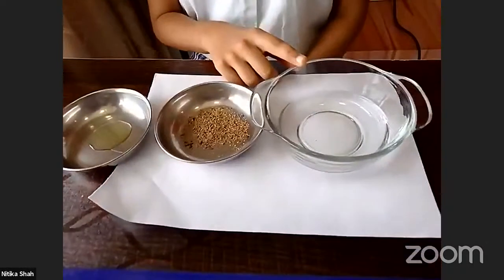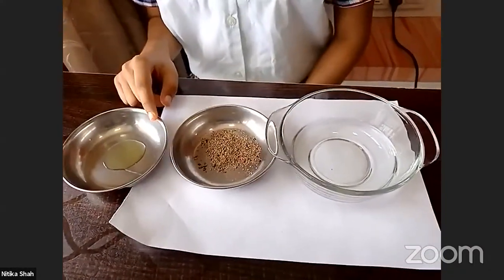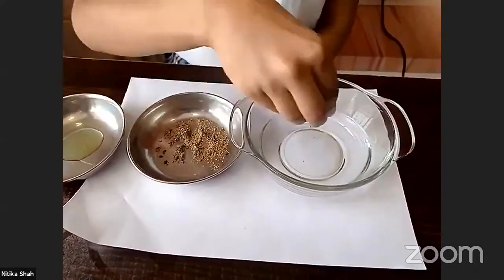In this experiment, we will reduce the surface tension in water using a common household item. For this experiment, we will require a bowl filled with water, black pepper flakes, and liquid soap. First, I will sprinkle some pepper flakes on the water surface.